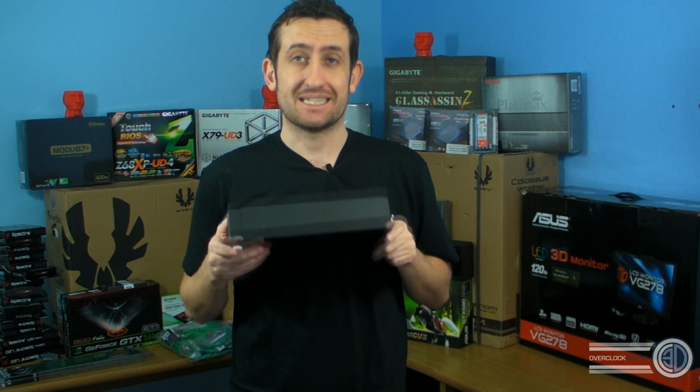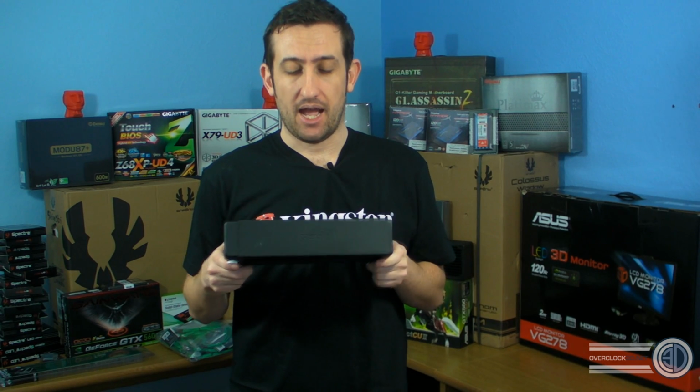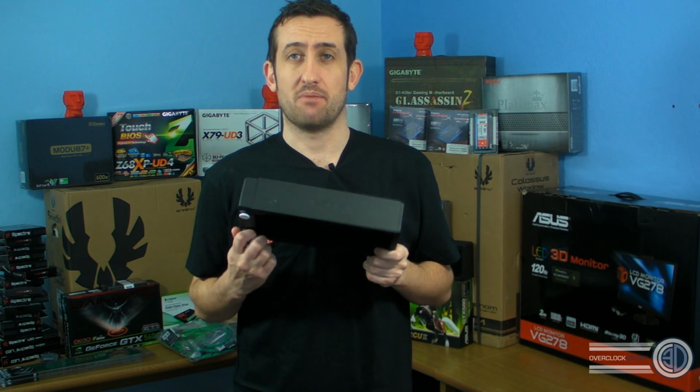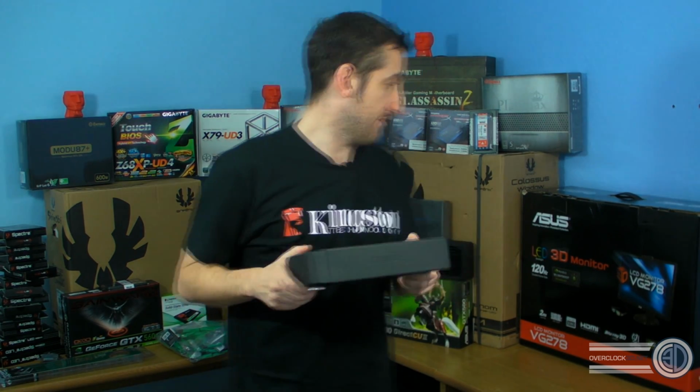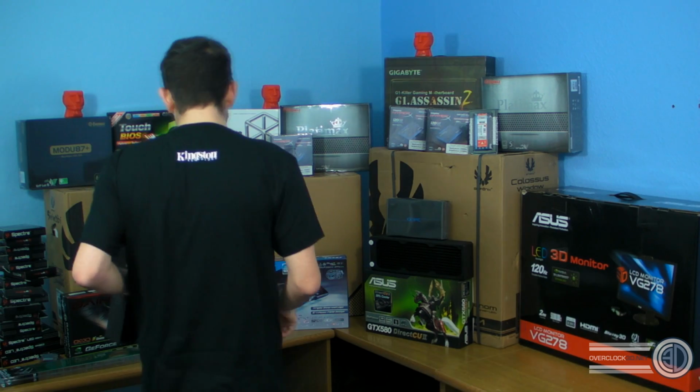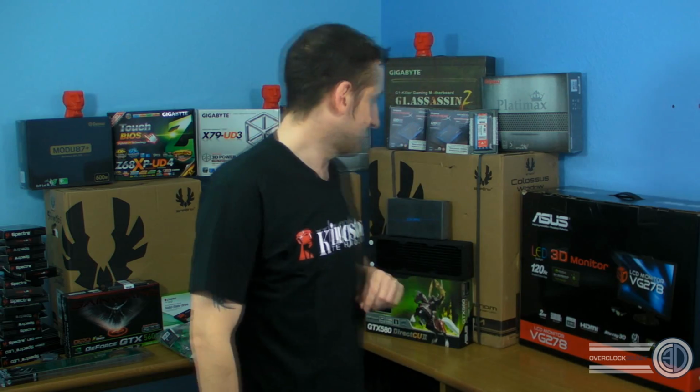Now the case doesn't natively support water cooling, and like I said, in my infinite wisdom, I decided that I wanted to fit it anyway, so I'm going to be modding it to fit a 240mm water cooling kit. And while Mr. Strawberry runs off and gets me the bottle of coolant because he's forgotten to bring it in, we're going to carry on with the first prize rig.